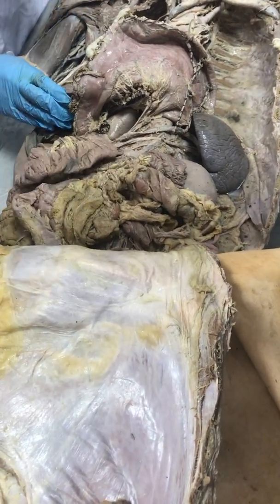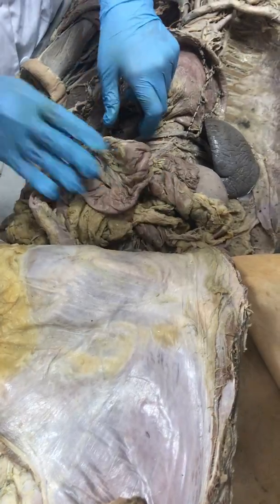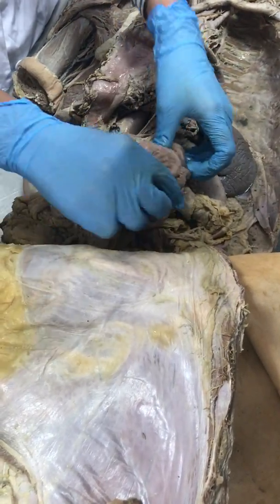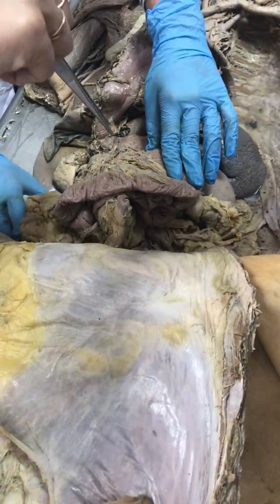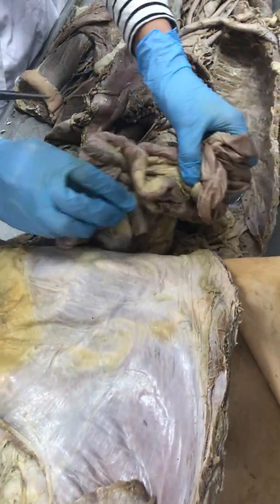So on this preparation, remove this, please. All intestine to this side.